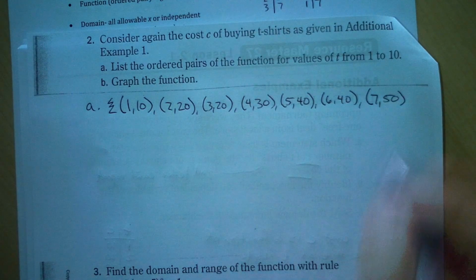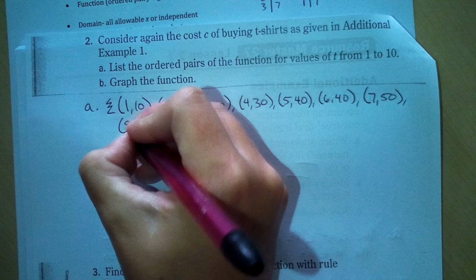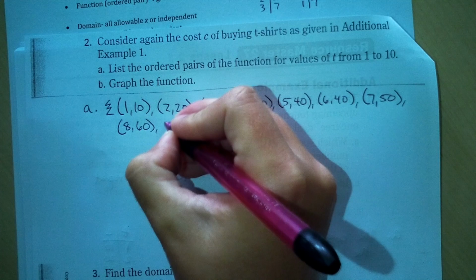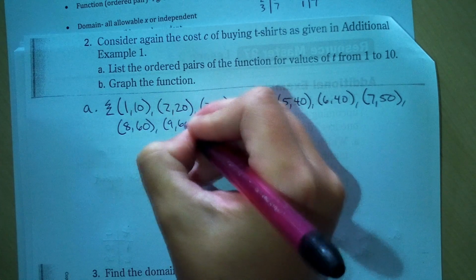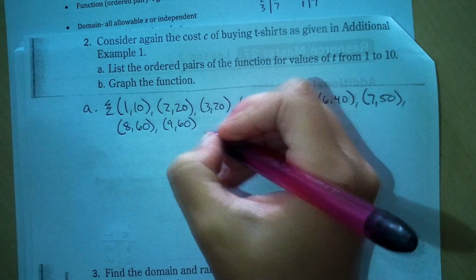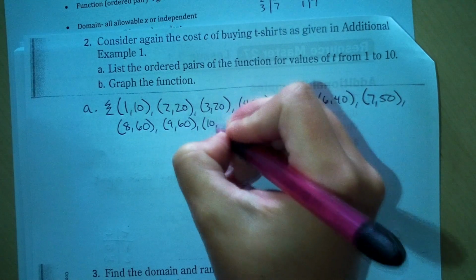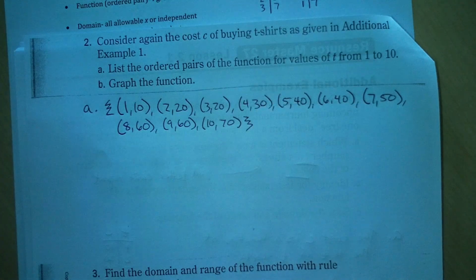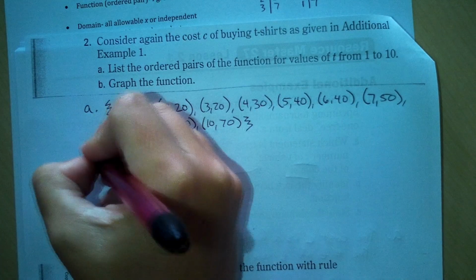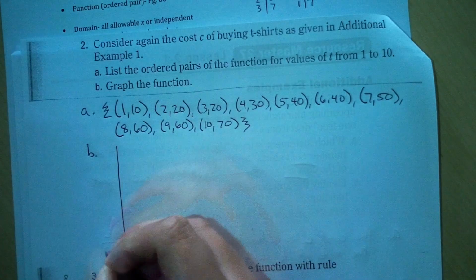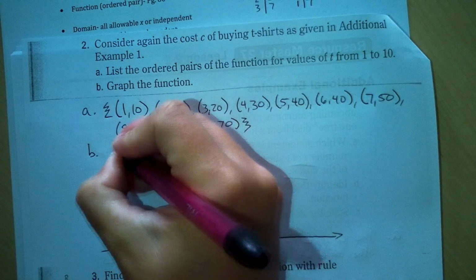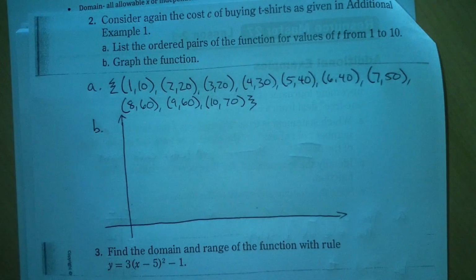Okay, and then we're going up to 10 for shirts, right? So I probably didn't need to make that line so big, but whatever. And then we've got to go up to 70 on the side. You want to just count by 10s to keep it easy. Just go up to at least 70 there. That's our highest one. And then once you get that, you just graph those points.